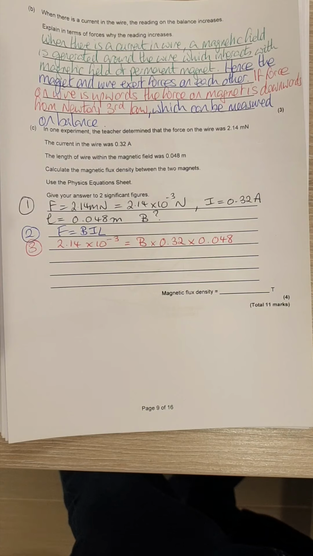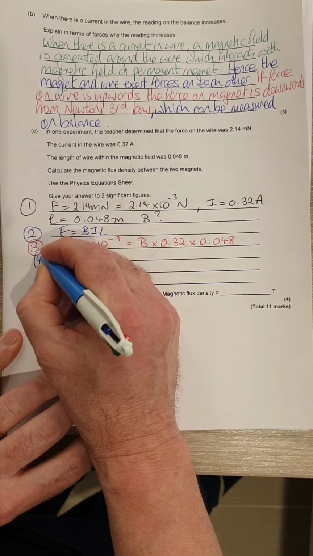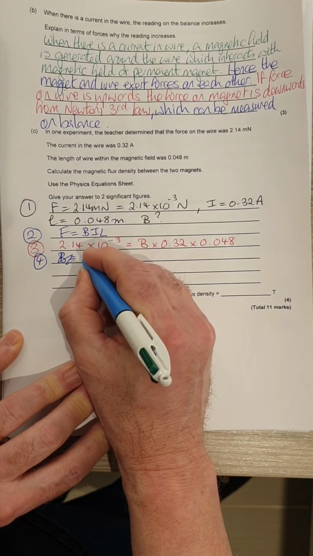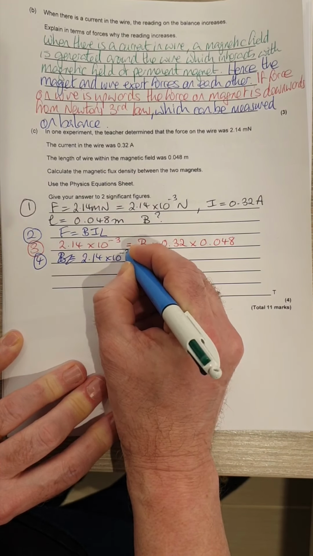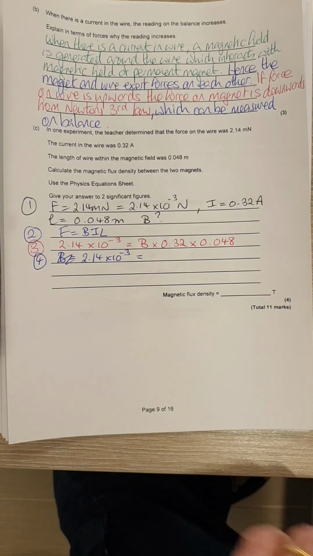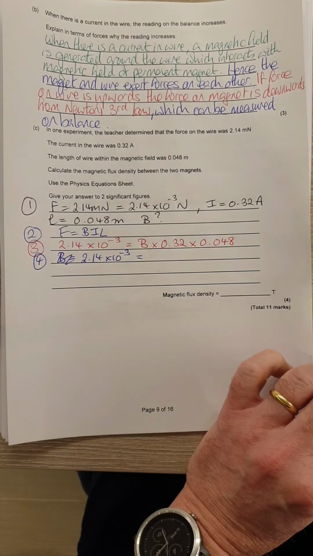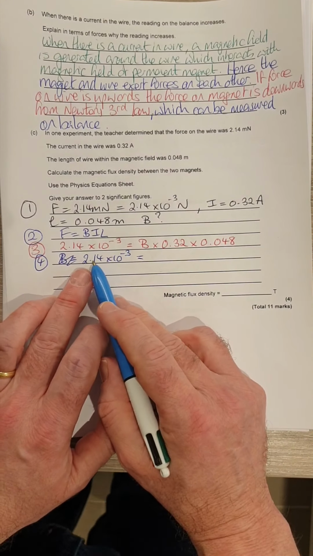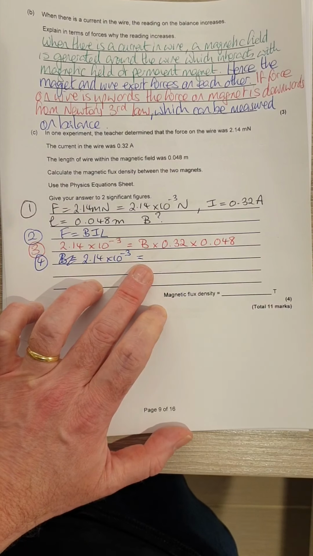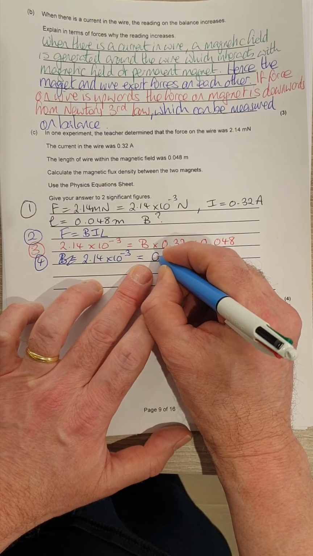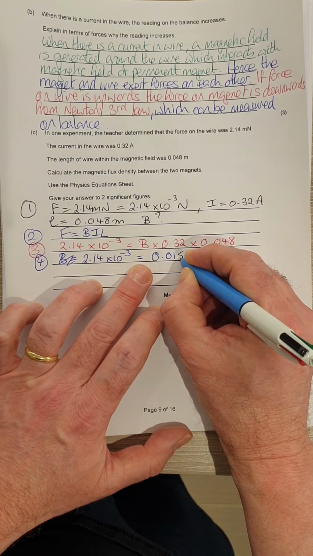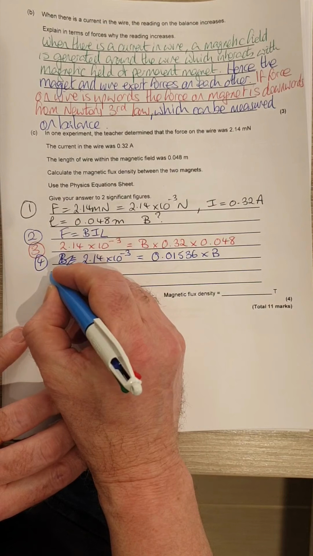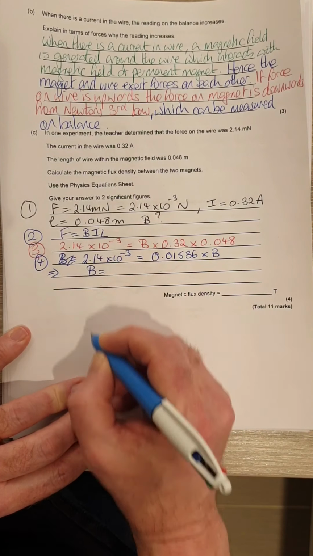So now I can do the calculation, let me do it out completely this way just to make it as straightforward as possible. So let's multiply these two parts together. First of all, 0.32 multiplied by 0.048. So that means that 2.14 by 10 to the minus 3 is equal to 0.01536 multiplied by B.